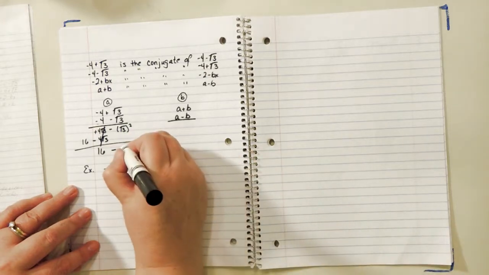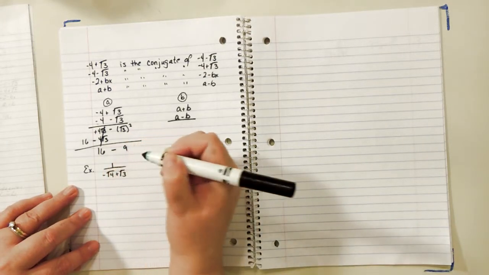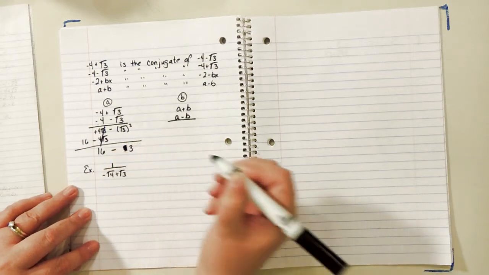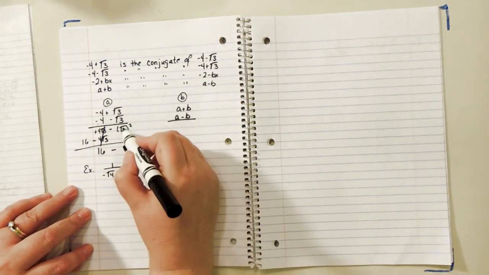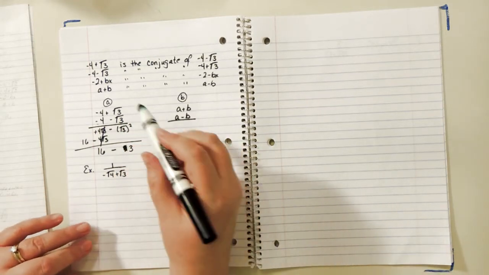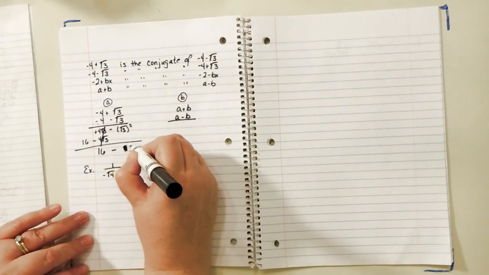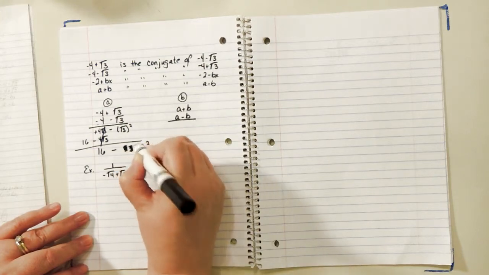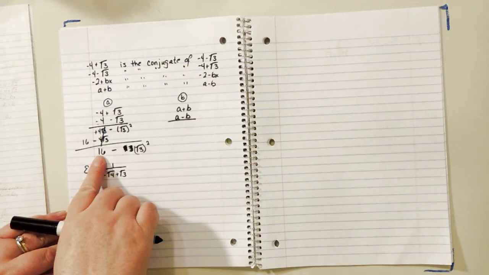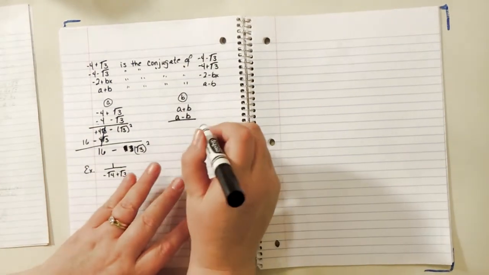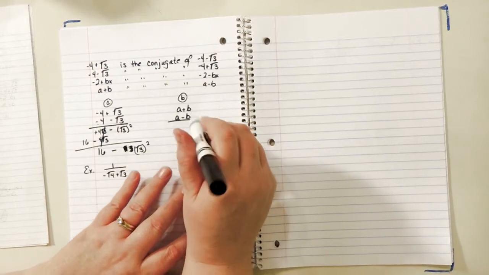So this is 16 minus 3, because this is the square root of 3 squared. Sorry. So this is a square and this is a square, so it's the difference of two squares. Okay.